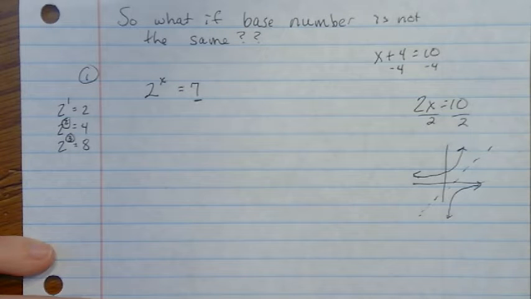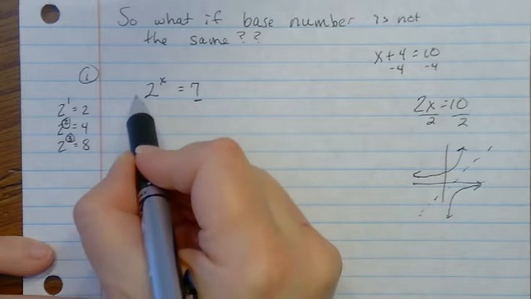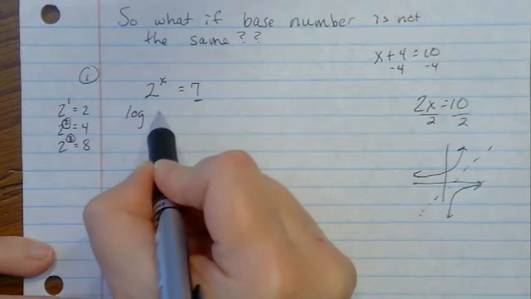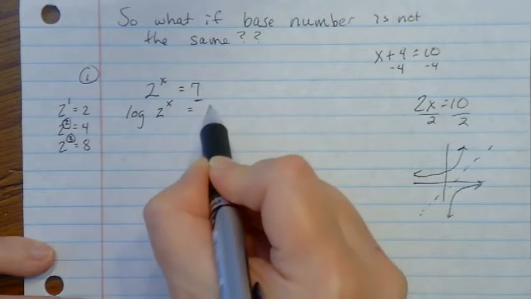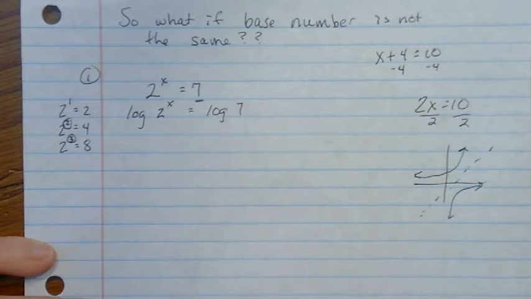So to solve this one, I'm going to do the inverse operation of an exponent, which is a log. So I'm going to log both sides of this problem. I'm going to have log 2 to the x equals log 7.